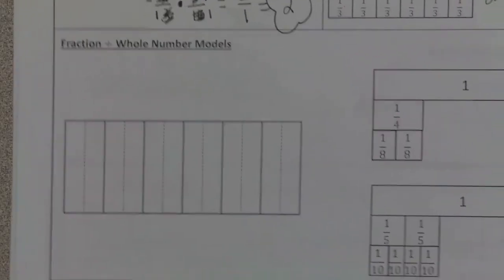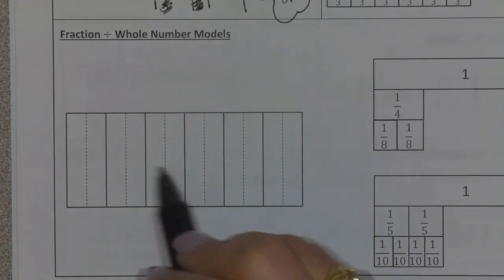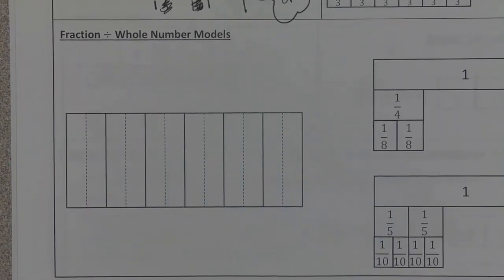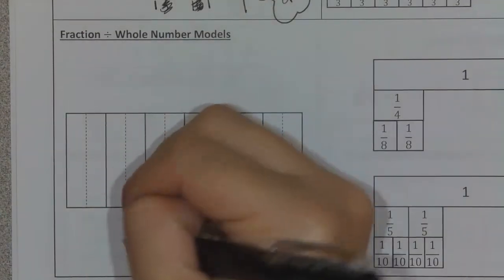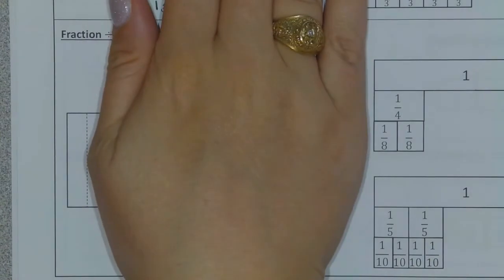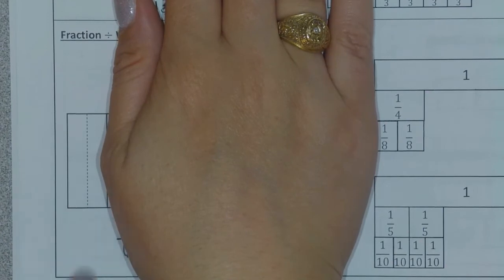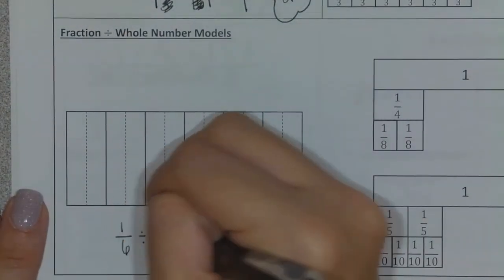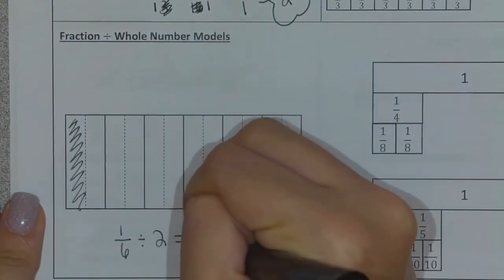Now for the next one, the fraction divided by the whole number. So on this type of model, we're going to start with the dark solid lines first. That's going to help us figure out how many pieces I have. So I have 1, 2, 3, 4, 5, 6. So my fraction is going to be 1/6. And I'm dividing it by, when I look at it, how many pieces I've broken just one of them into. So I've taken that 6 and I've split it into 2 pieces. And when I do that, I'm going to look at just what one of those pieces is worth, which would be 1/12.